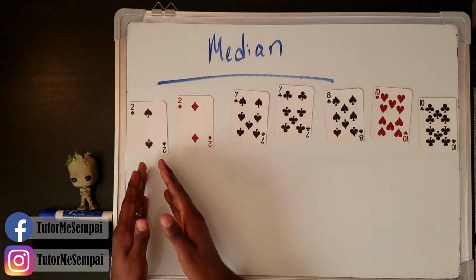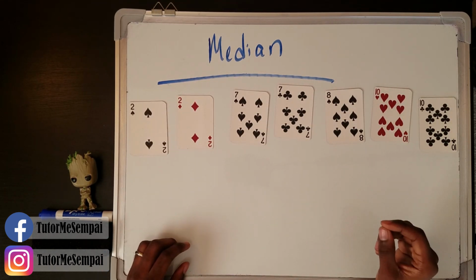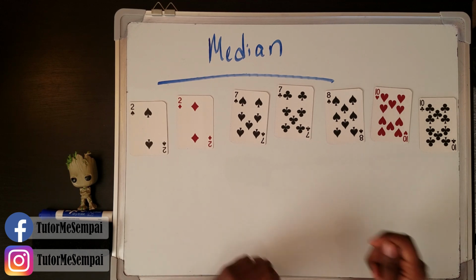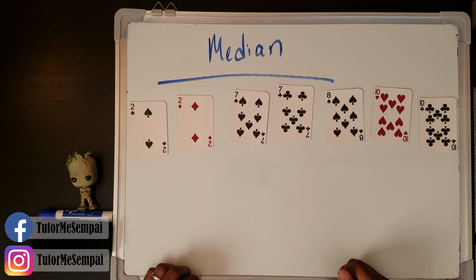Now you don't have to put this from lowest to highest. You can also put it from highest to lowest. The key is make sure there is some sort of order. From ascending or descending, you have to have it in order.